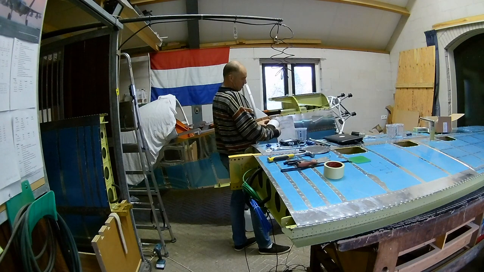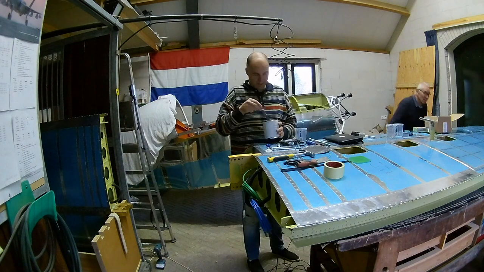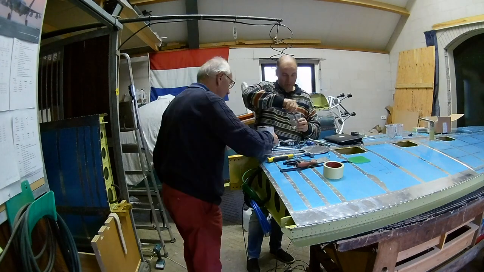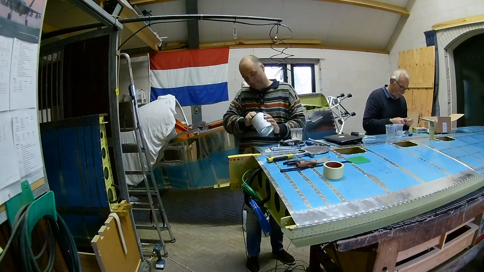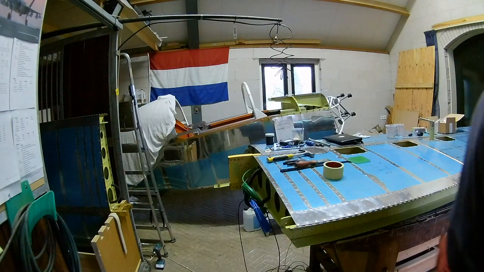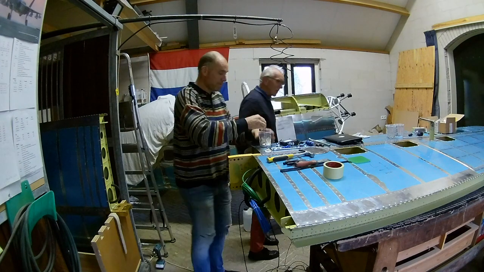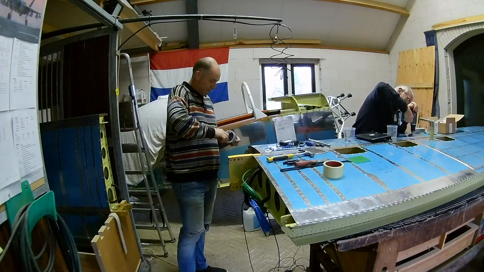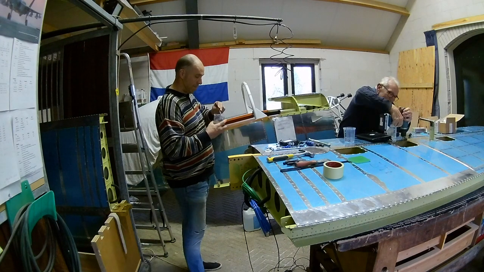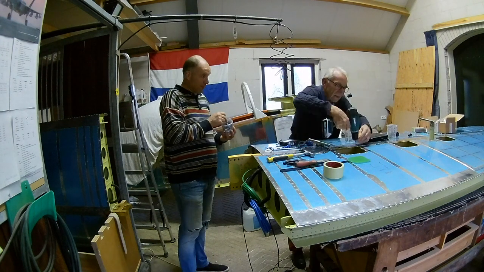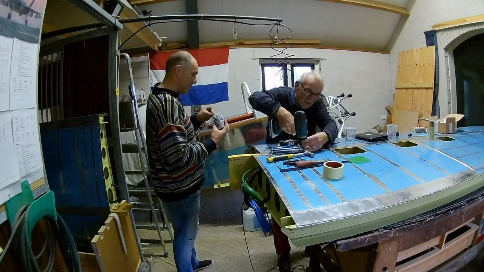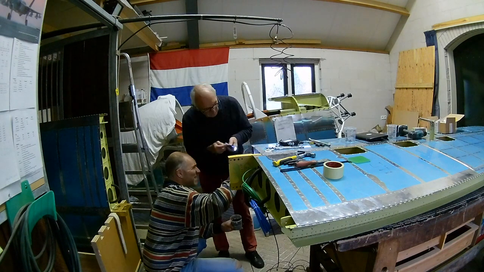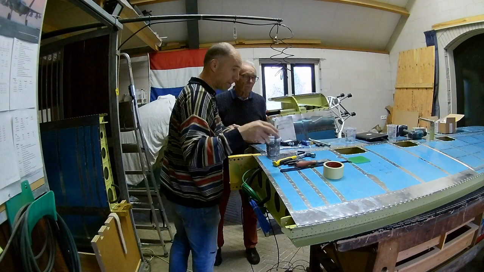Here I'm mixing the tank sealant. I still had some left from when building the tanks. So actually I only ordered 1 quart gallon of tank sealant, with the hardener in there, and that's enough. You can build 2 tanks of it easily, and you still have enough sealant left if you screw up something, which I did.